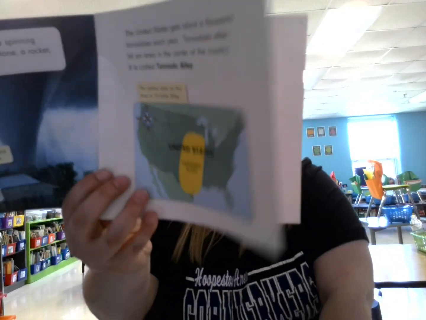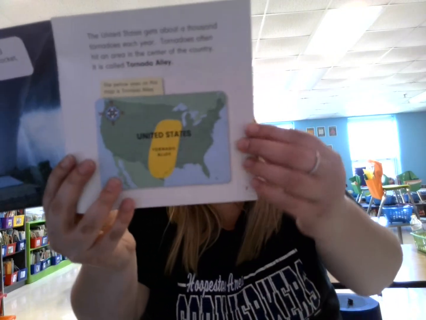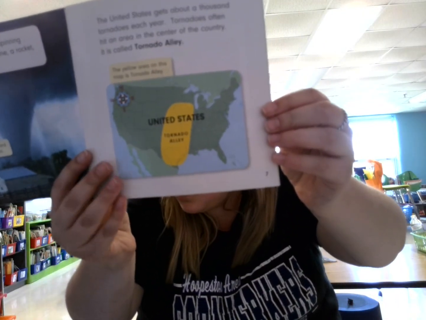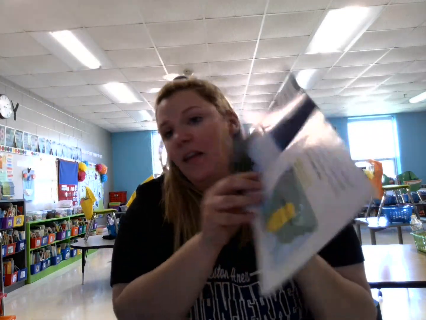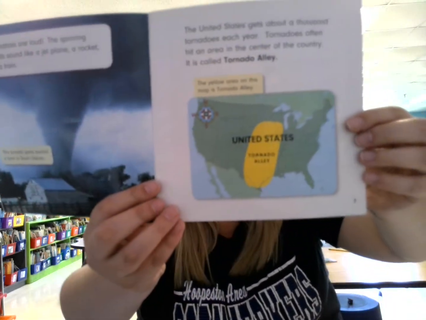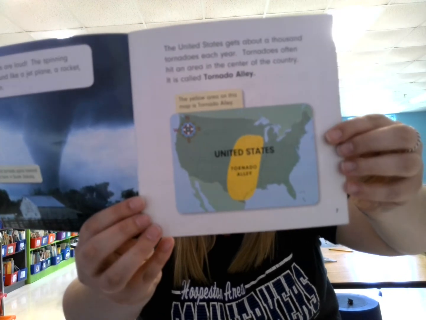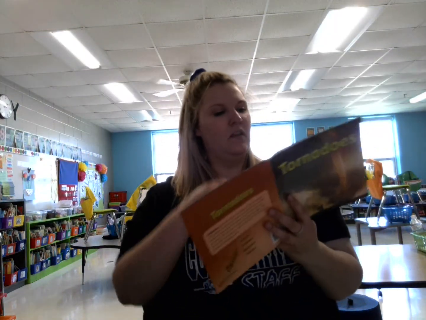So the yellow part of this map is Tornado Alley. And luckily, where we live is not in Tornado Alley, where we live in Hoopston. But we can get tornadoes here, just not very often.